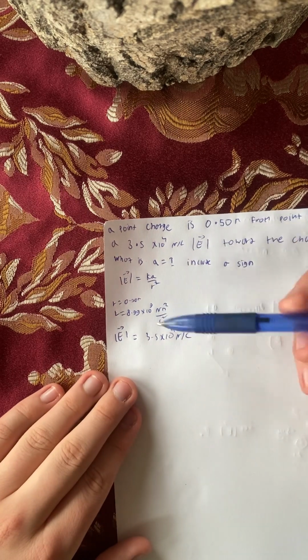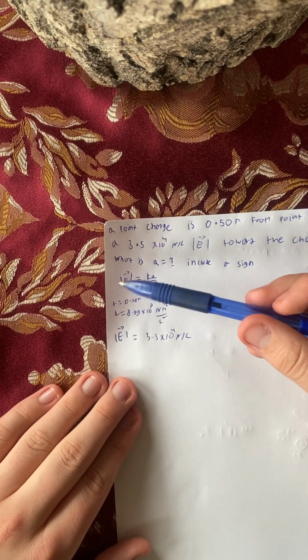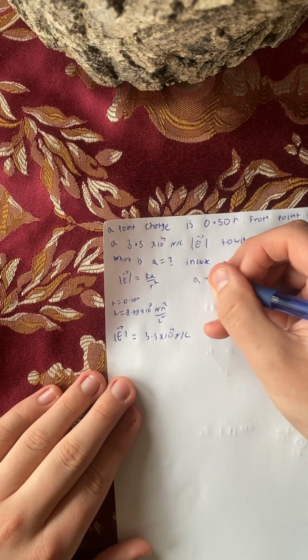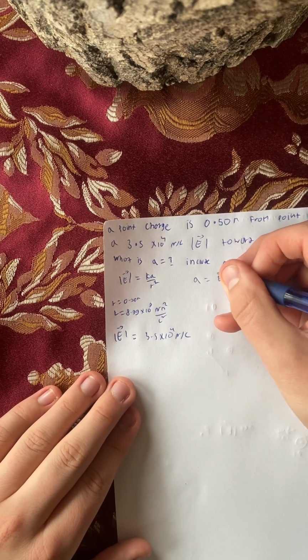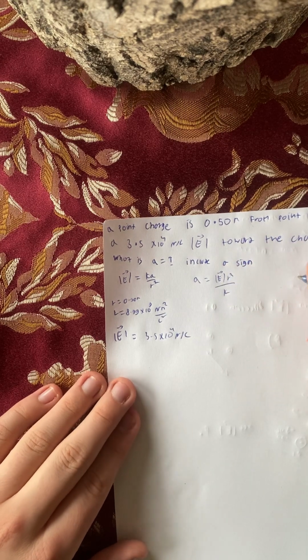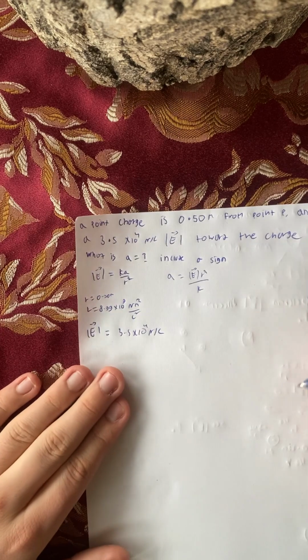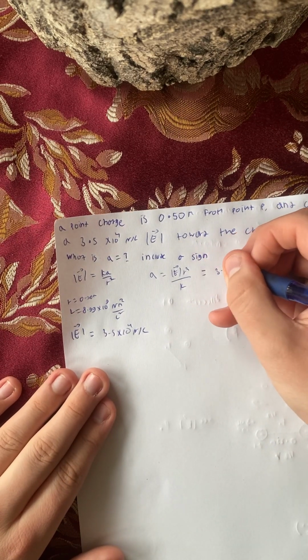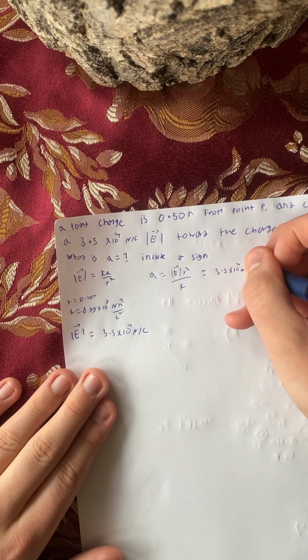So we're just going to rearrange the formula by multiplying by r squared on both sides, then dividing by k. So then Q becomes E r squared over k. And now we can basically just sub in our values. So then this equals 3.5 times 10 to the 4. Should probably include my units.